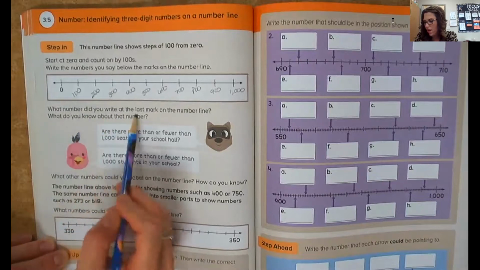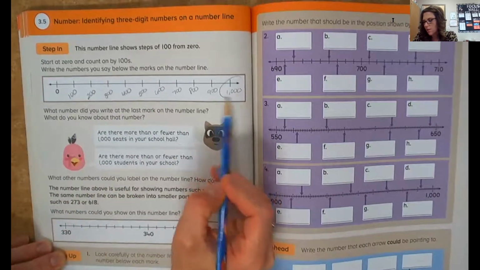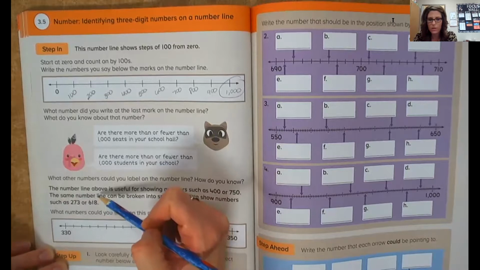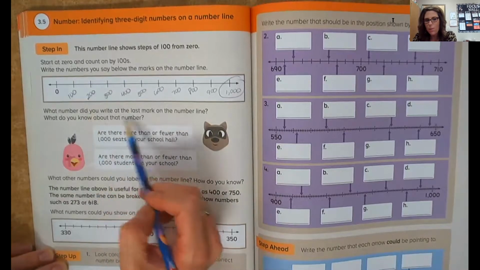What number did you write at the last mark of the number line? Did you write 1,000? If you did, it's right. What do you know about that number?